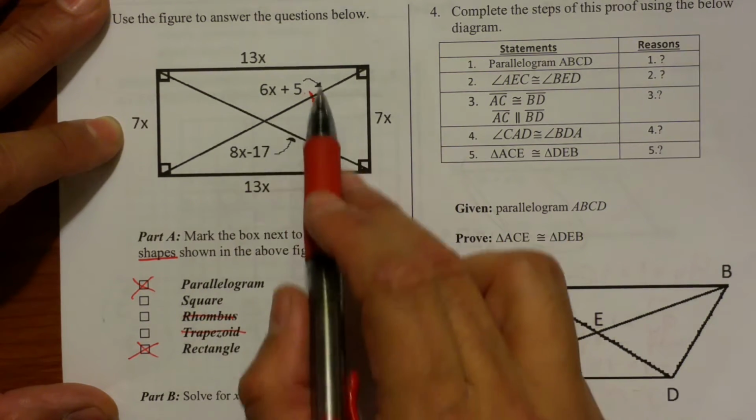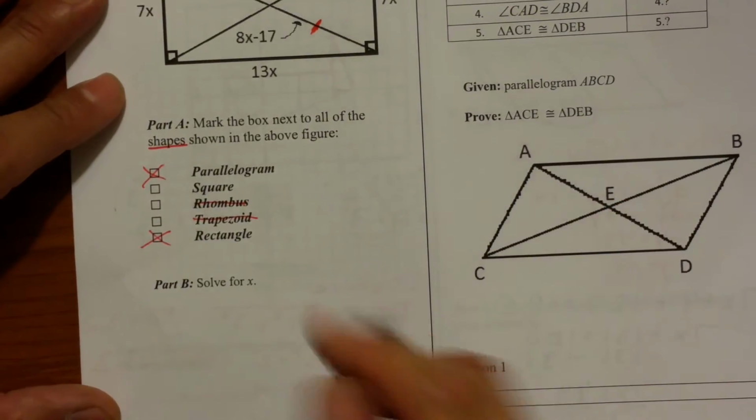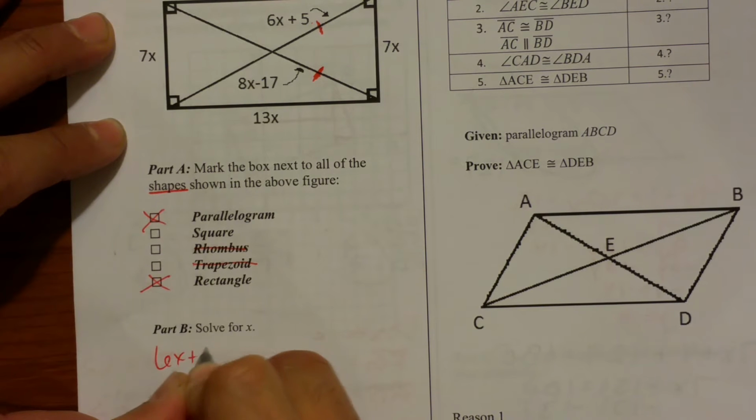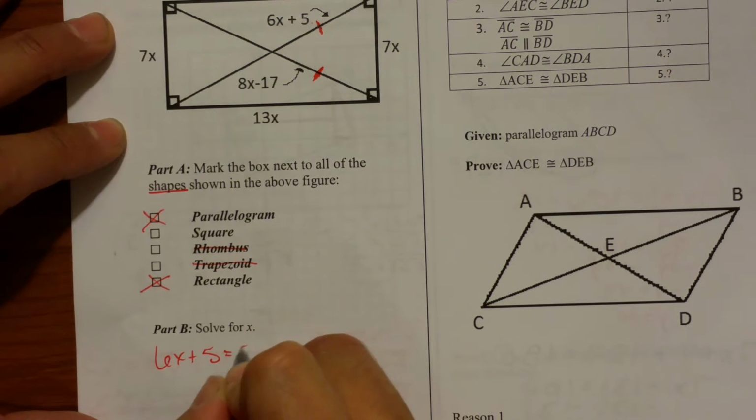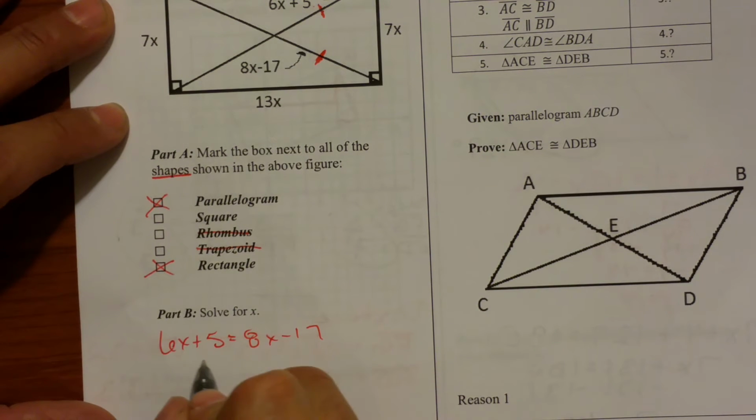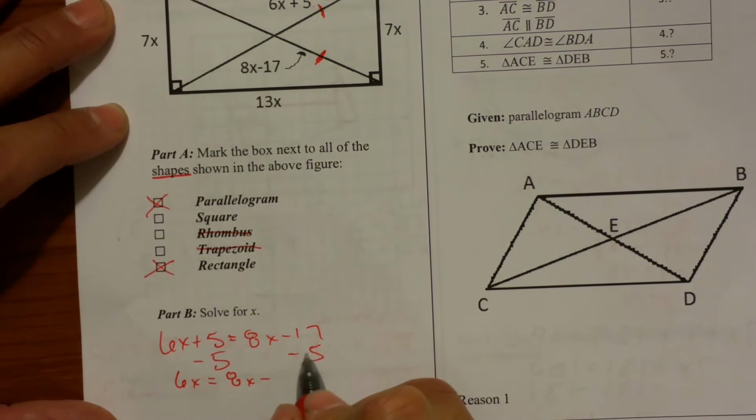With what I have here, I could state that 6x plus 5 is equal to 8x minus 17. So subtract 5. 6x is equal to 8x minus 22. Wow, I'm horrible at this. Minus 8x from both sides.